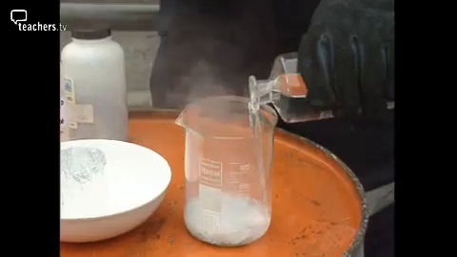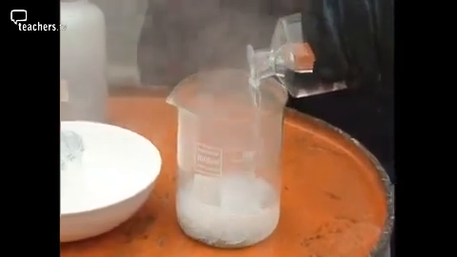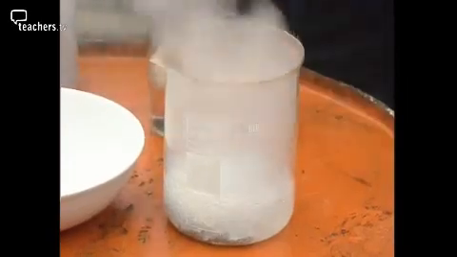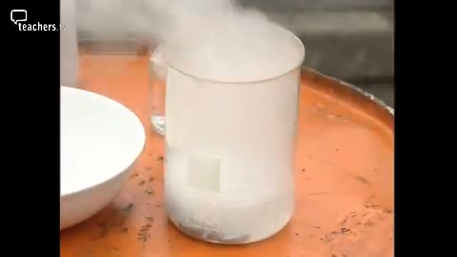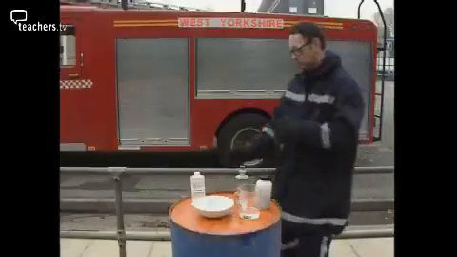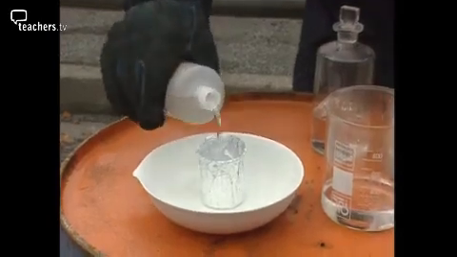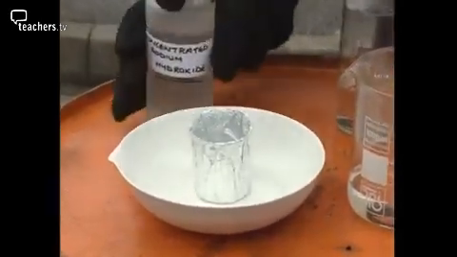A strong acid can be powerful enough to dissolve metal. Here, hydrochloric acid is reacting very violently with zinc. And it isn't a very good idea to keep a strong alkali like sodium hydroxide in an aluminium cup.